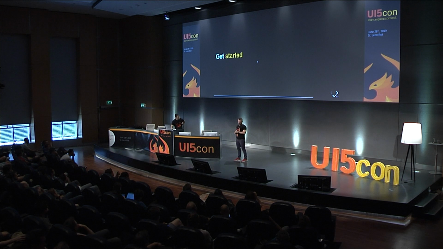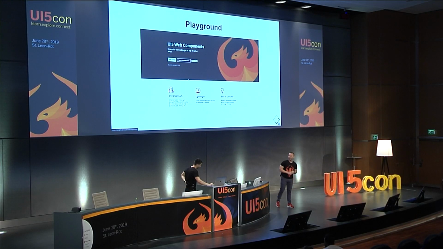So in order to get familiar with our components, you can go to our playground. Also, do we have time to show it? Okay, we have. I think we showed it in the keynote, but okay, we have a lot of examples there. Also, the keyboard handling is mentioned there, and so on and so on.